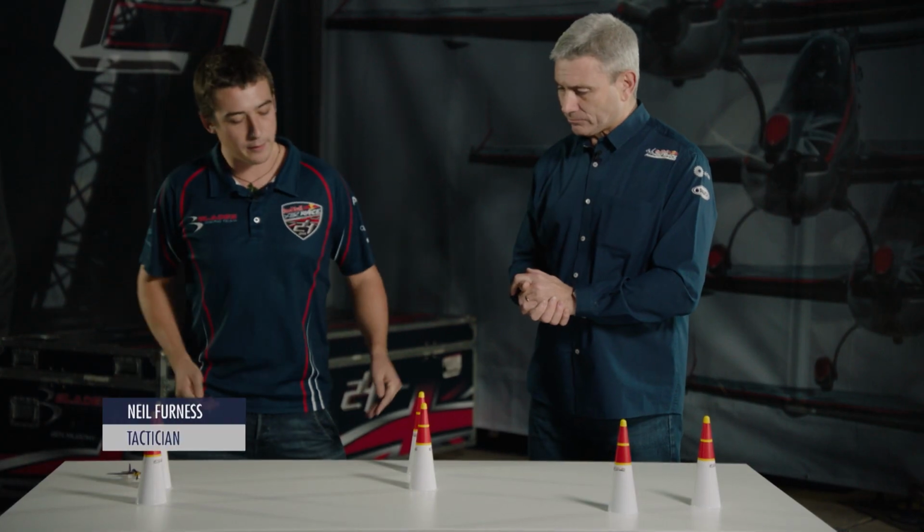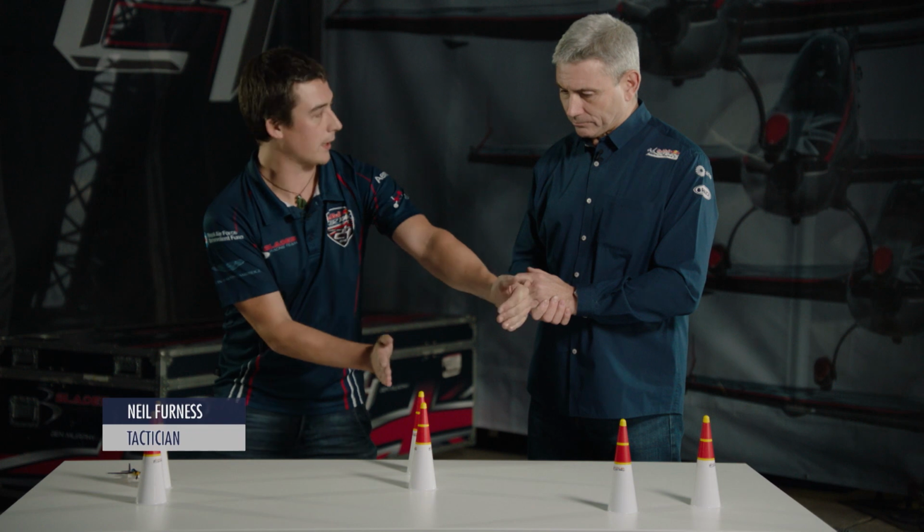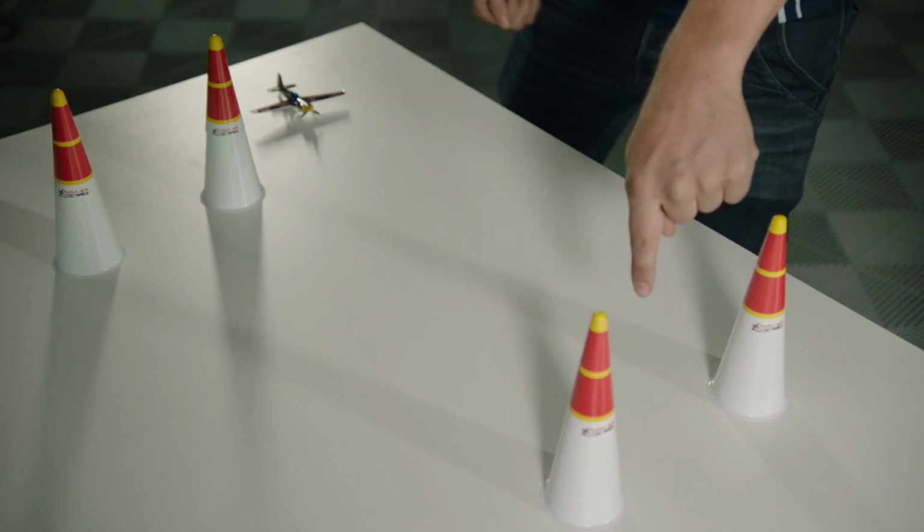Obviously, the fastest line is direct from gate to gate to gate to gate. You want to travel the shortest amount of distance, but to do that, you have to pull more G and then have more induced drag. And more induced drag means less speed. So you have to find a fine balance between the shortest ground track and the least amount of drag.